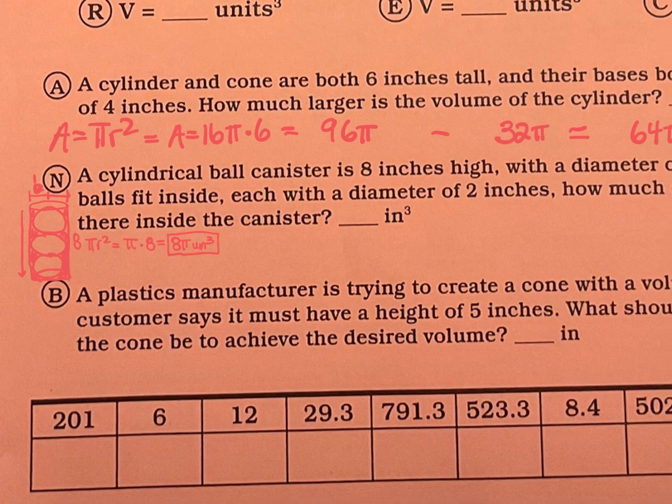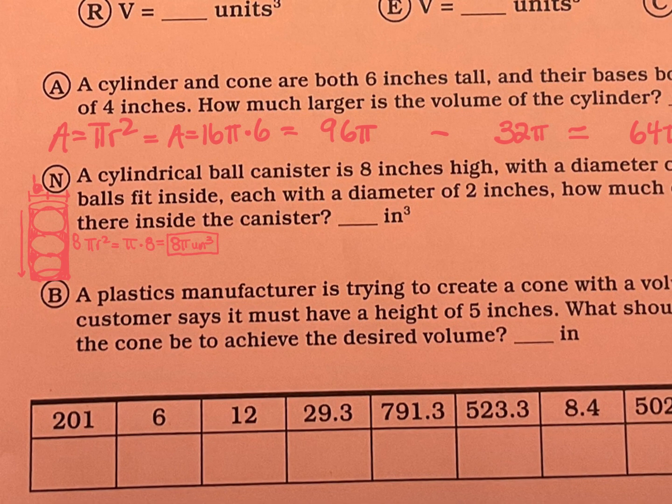So a tennis ball with a diameter of 2 inches has a radius of 1 inch. All right, so volume equals 4/3 pi r cubed. Volume equals 4/3 pi times 1 cubed, because it's just 1 inch radius. So this is just 1 times 1 times 1 is 1.